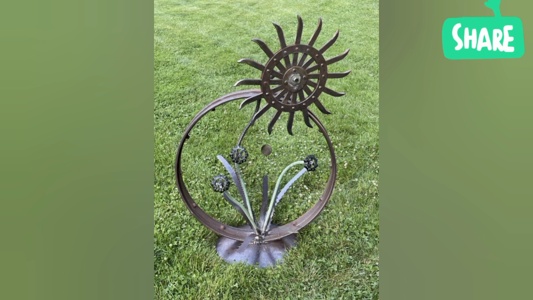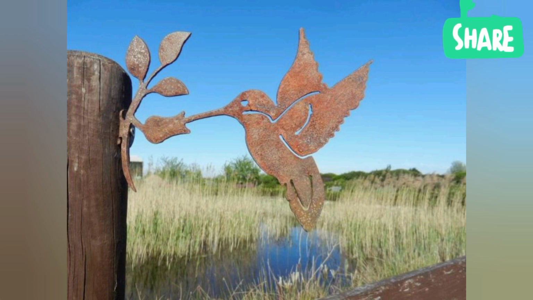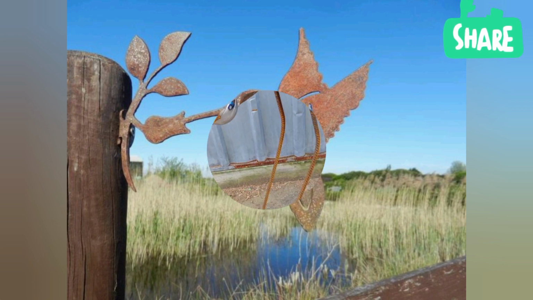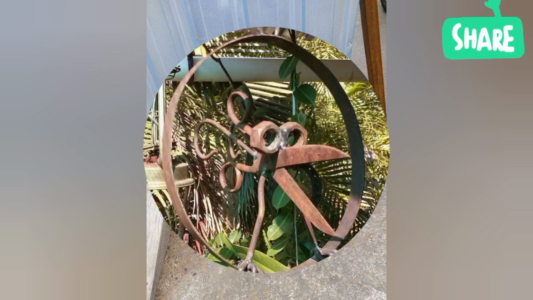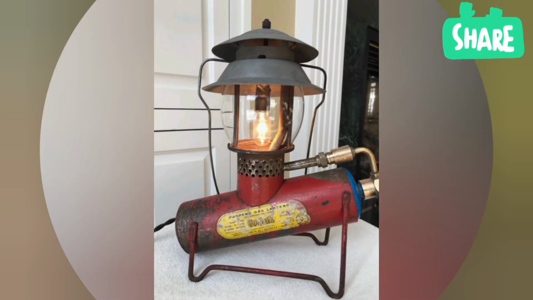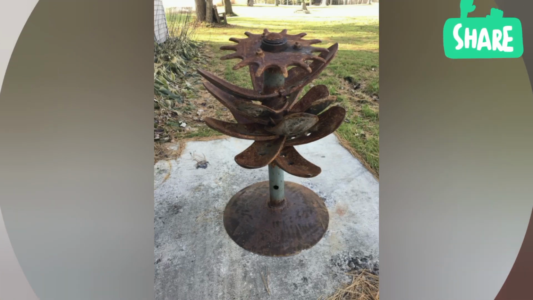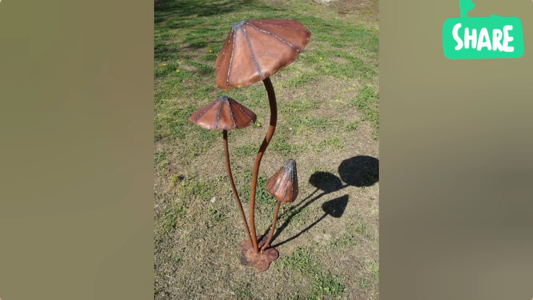So, why is metal rusty? My dear audience, you ask me why is metal rusty? Rust is a type of corrosion that occurs on a metal surface when iron reacts with oxygen and water. The chemical reaction that causes rust is called oxidation. The oxidation process eats away at the metal and creates visible rust on the metal surface.